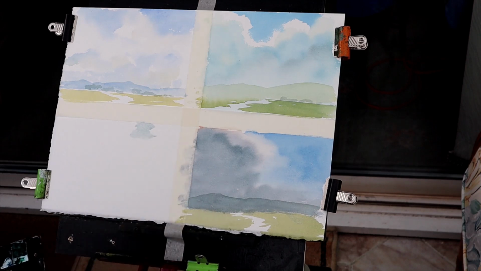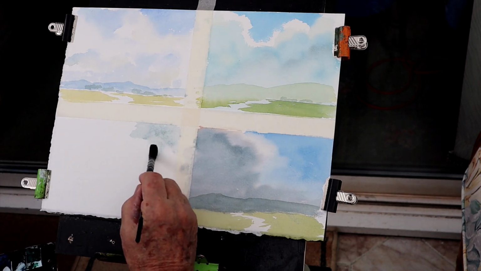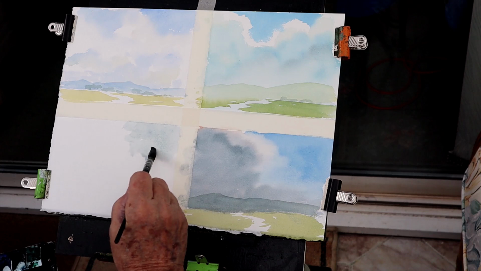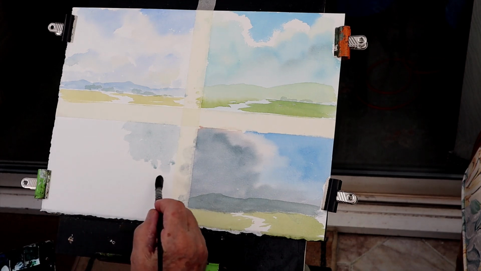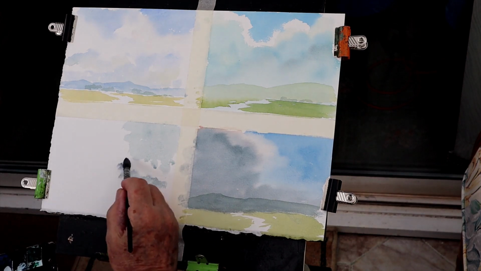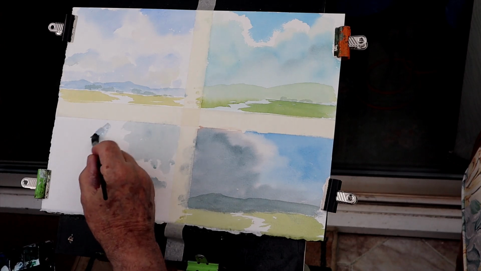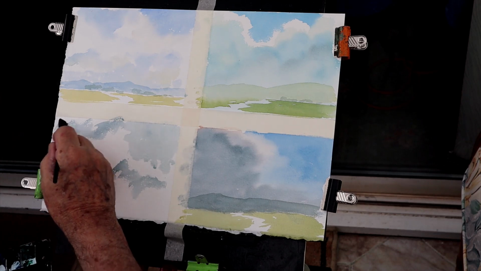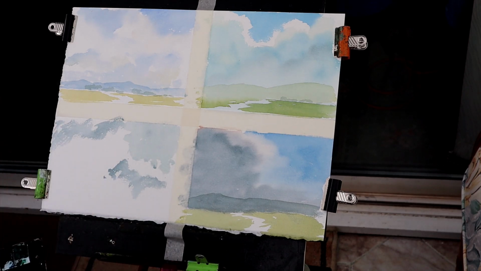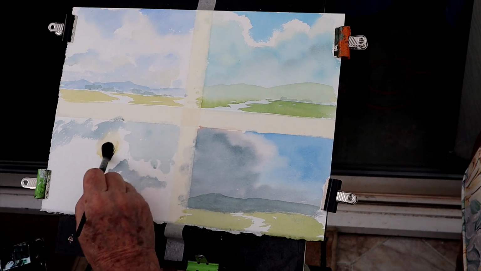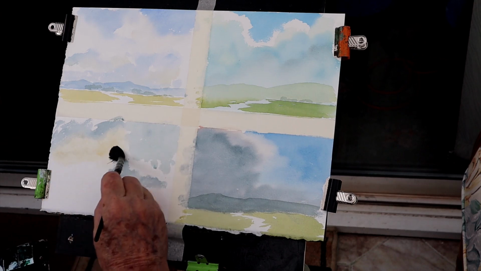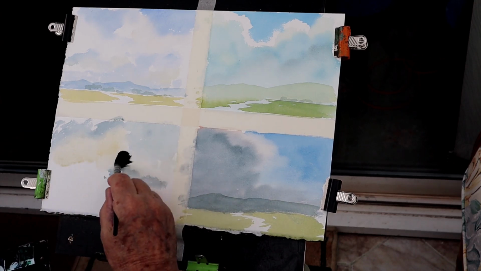Of course we can have a strong cloudy sky with Payne's Grey, but it has a bluer cast with it, you see. I'm just going to put a little bit of raw sienna with this, because if you put yellow ochre, it'll be too vivid. But let's put some raw sienna just here, get rid of some of them sharp edges.